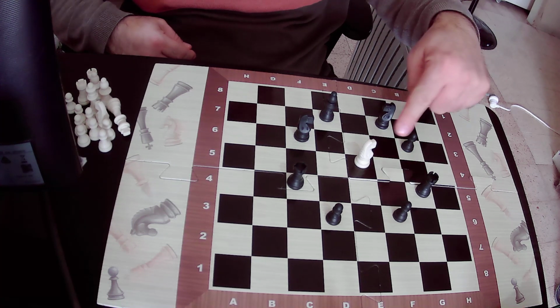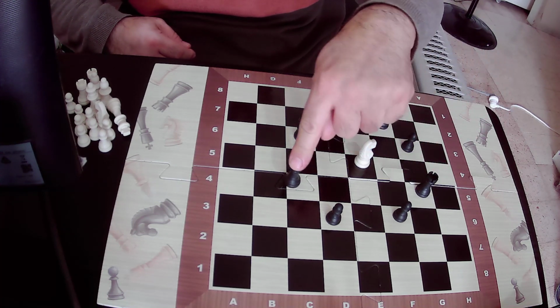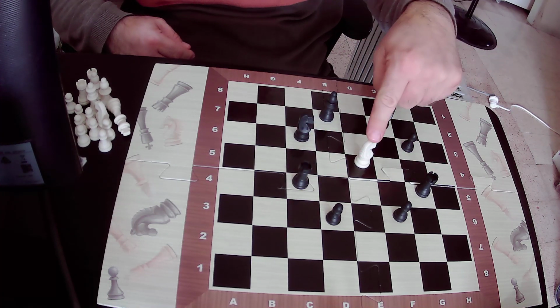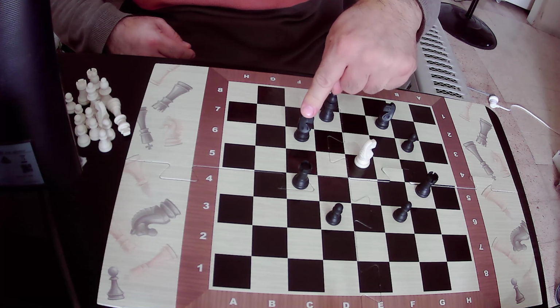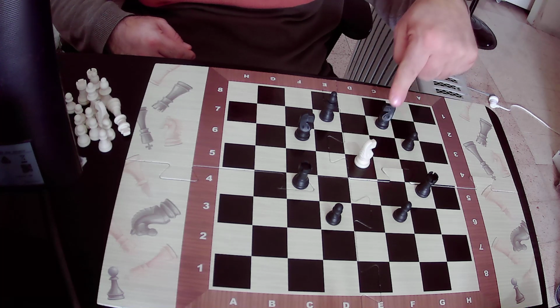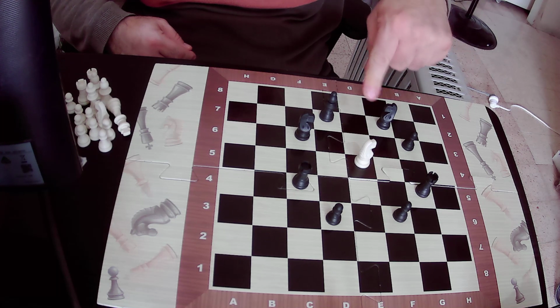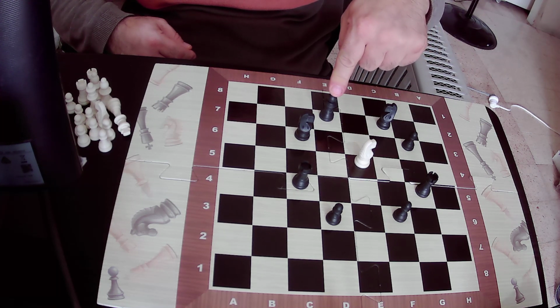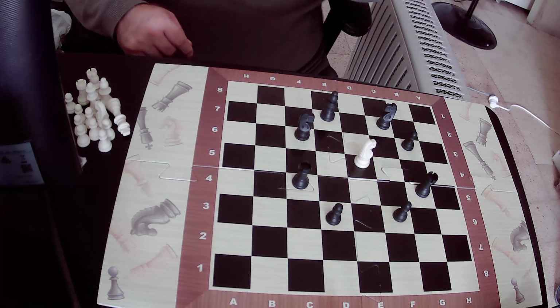He can also eat the two rooks, and also he can eat the black knight, and he can eat the black pawn, and also the black knight and the black bishop. Okay.